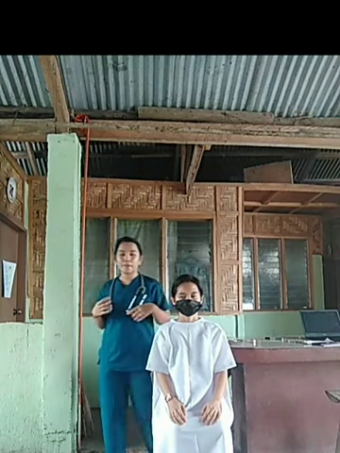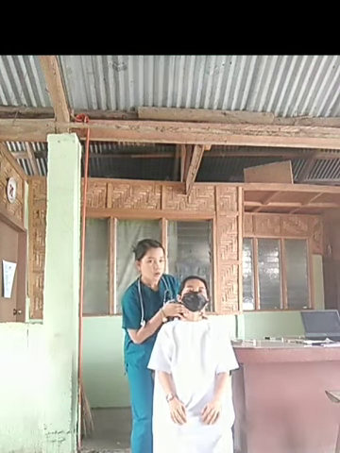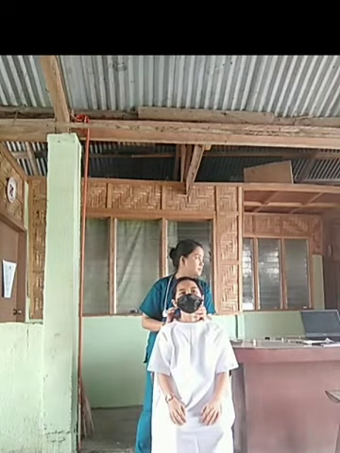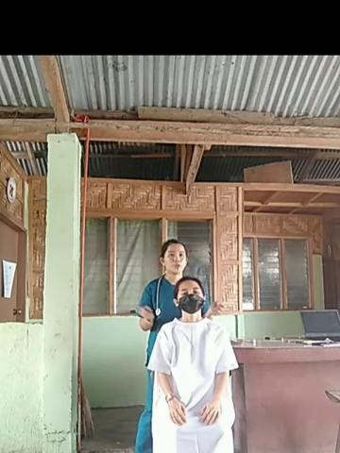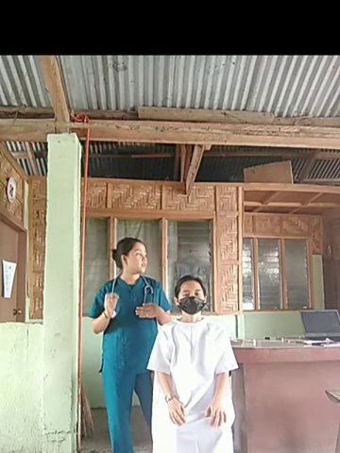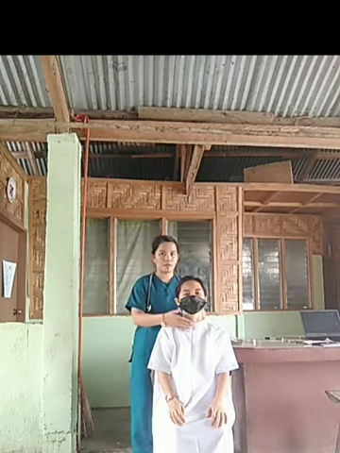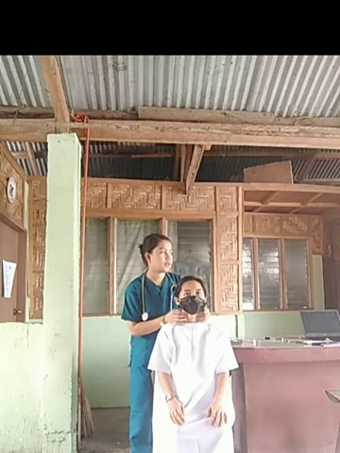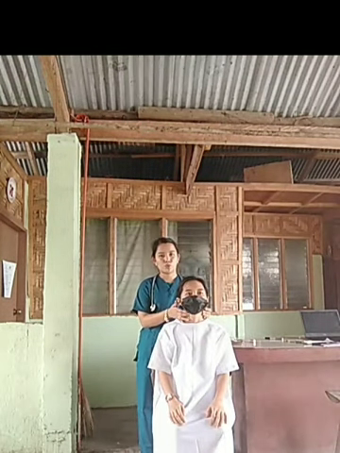Next, we're going to palpate the carotid artery, one side at a time. We're going to find it next to the groove of the neck, next to the trachea. It is nice and no pounding. Same side, same strength too.